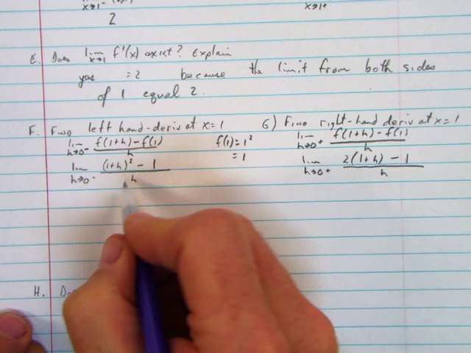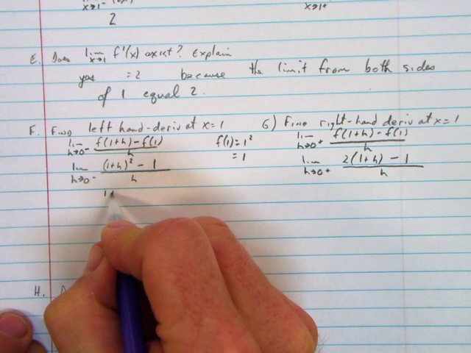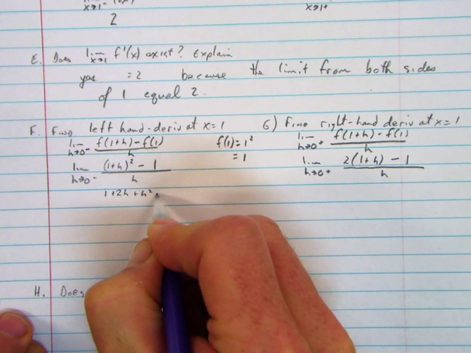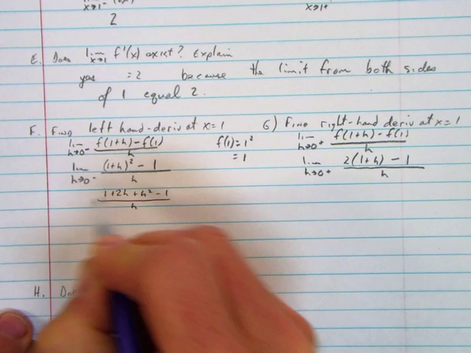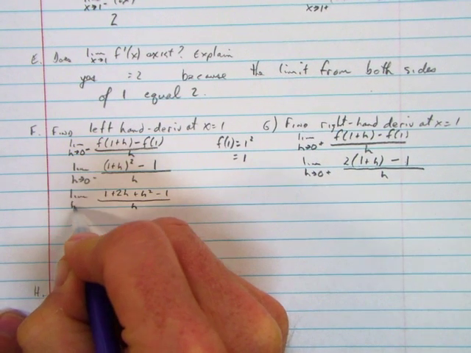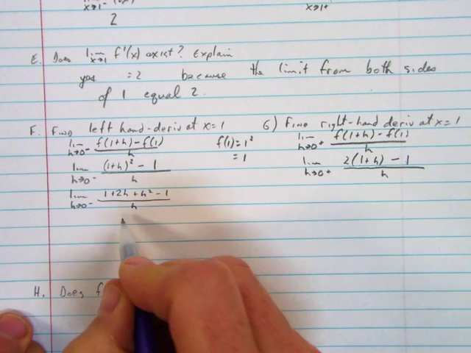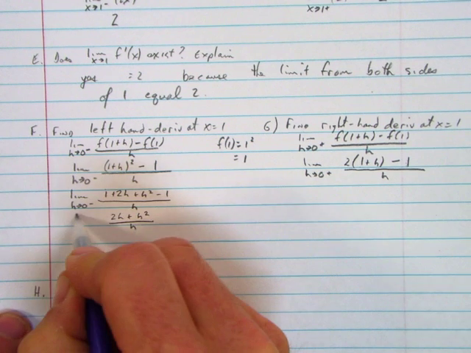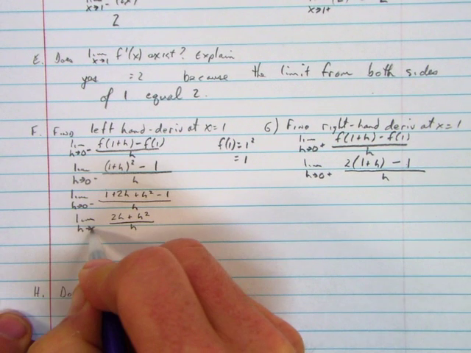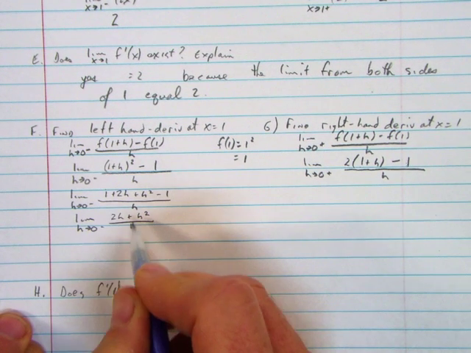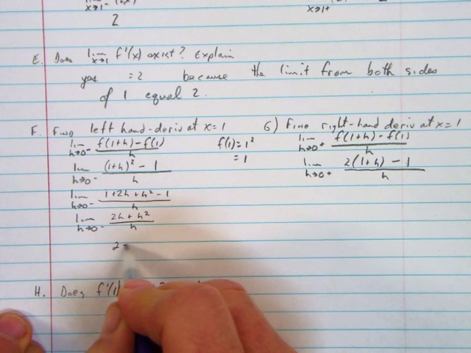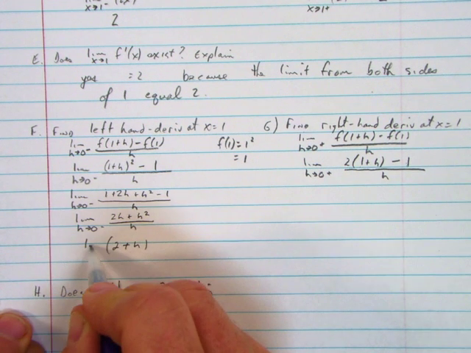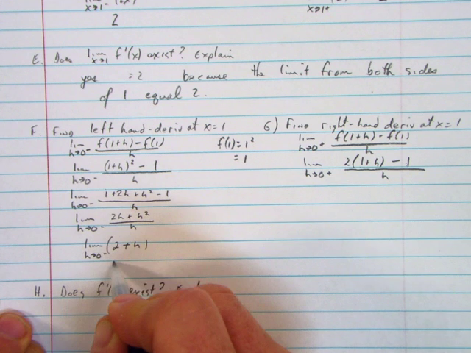So now we can say 1 plus 2h plus h squared. The rest of it, you can go through the algebra steps. That gives us 2h plus h squared over h. Factor out the h and reduce. We have 2 plus h. Include your parentheses there. And we get 2, just like what we had before.